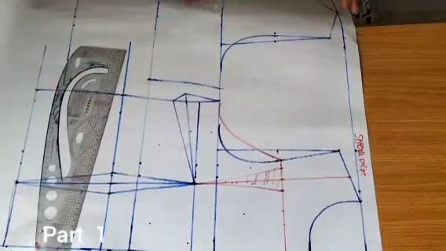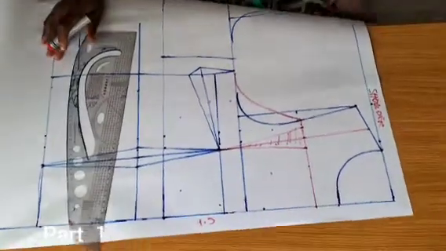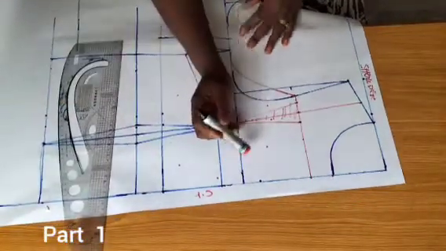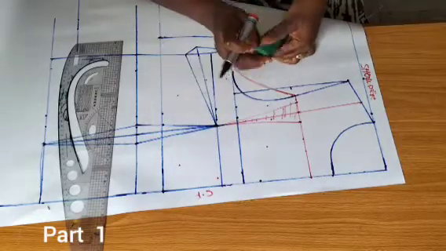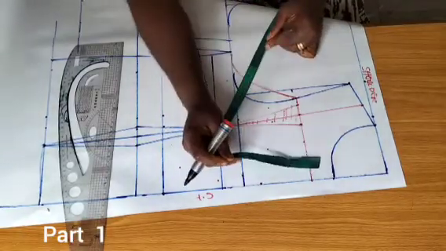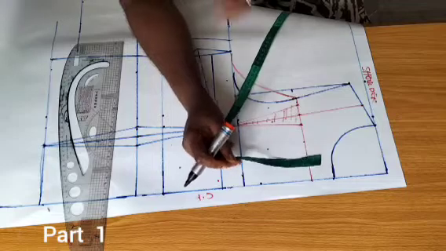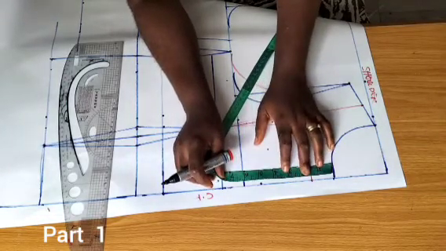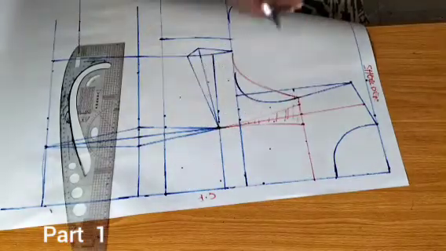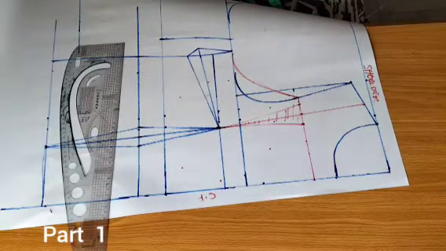So the next thing we want to talk about is the neckline. So the neckline we are working with, you can take your sleeve measurement from your neckline. Okay, so you determine where you want your off shoulder neckline to be. So that means you'll be placing your tape on the neckline, and you just measure where you want it to be.